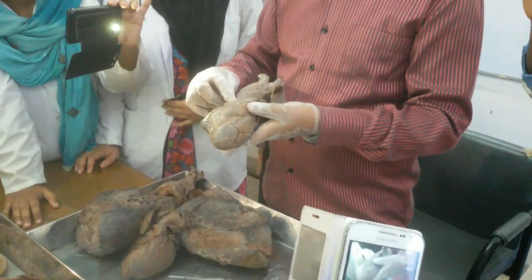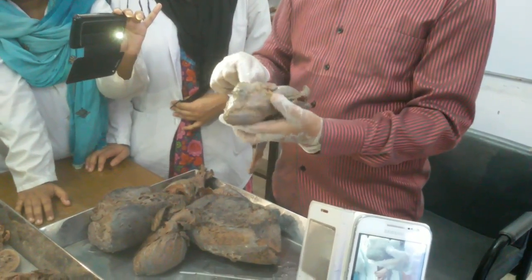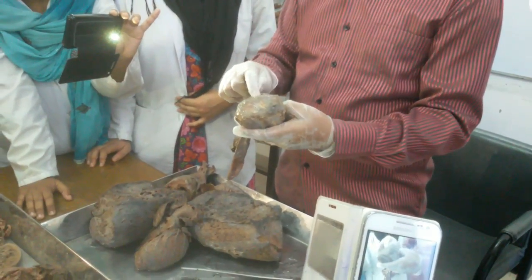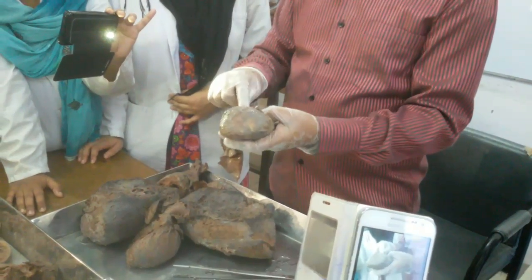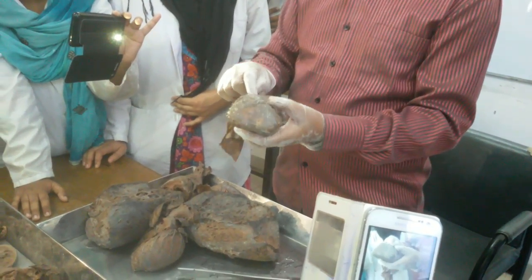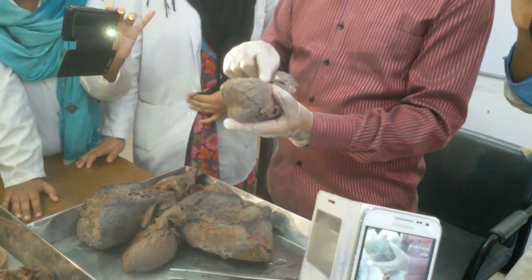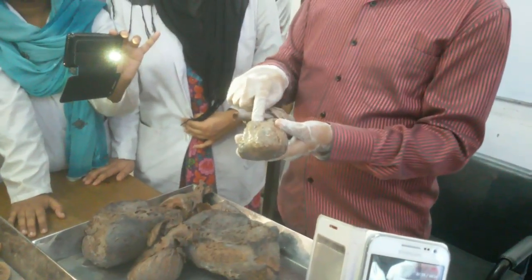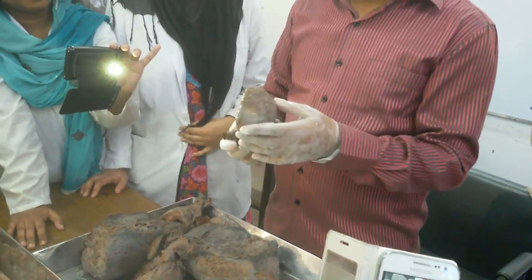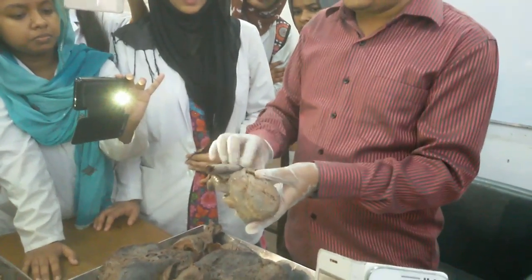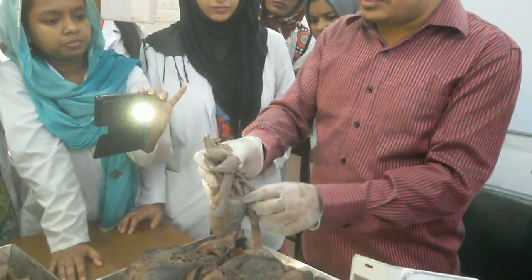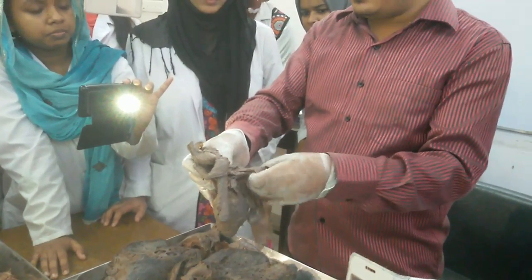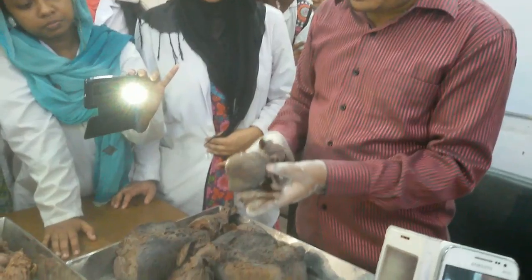Once again, I trace the coronary sulcus from here to here, always seen by one finger. Here, this is the coronary sinus, and here it is overridden by the pulmonary trunk. This is all about the specimen of the external features of the heart. Okay, clear? And this is the pericardium.